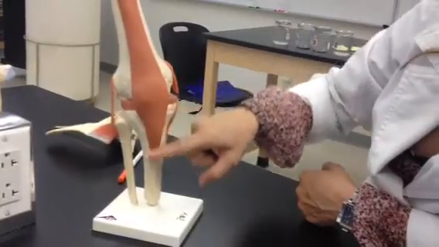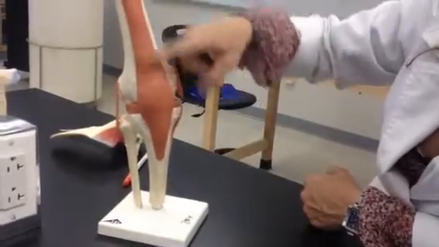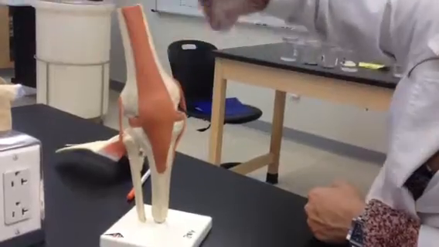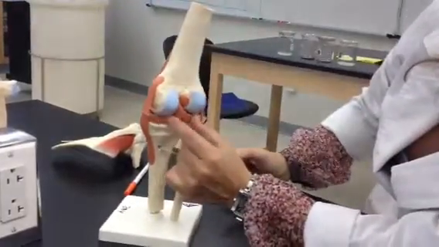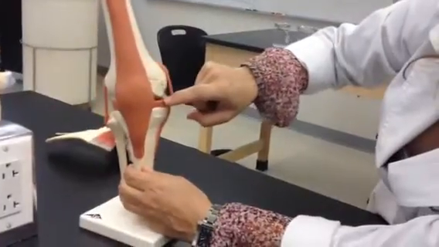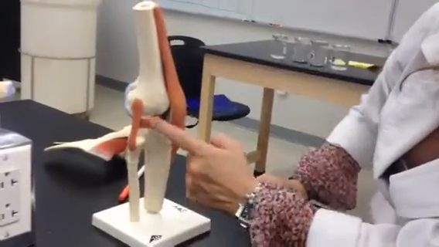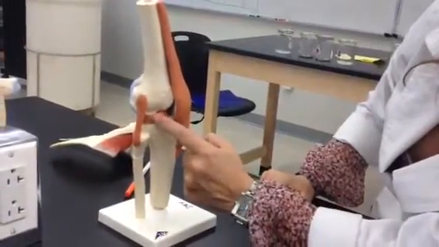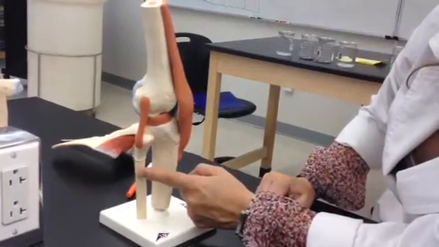It goes from the patella down. This one here is the tendon of quadriceps femoris. Right here you have two little hockey pucks. The one closest to the tibia is the medial meniscus, and the one closest to the fibula is the lateral meniscus, because fibula, L for lateral.